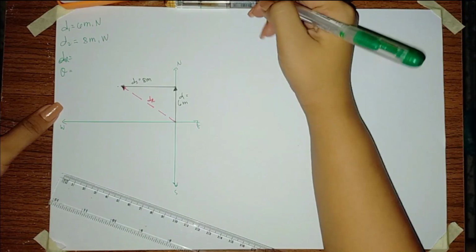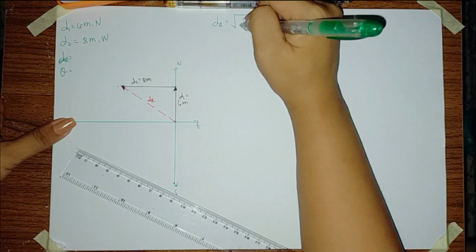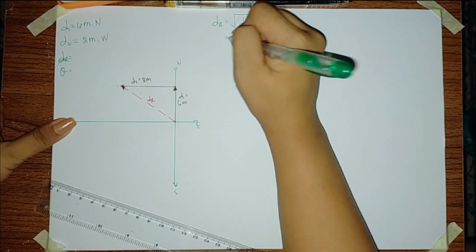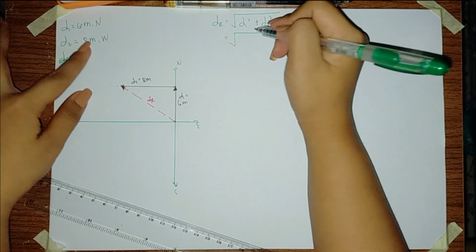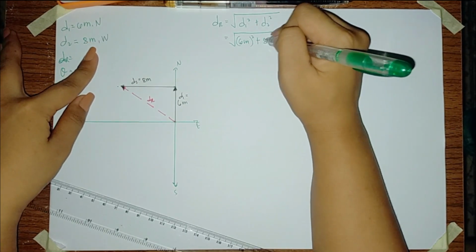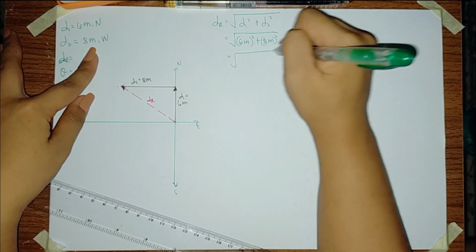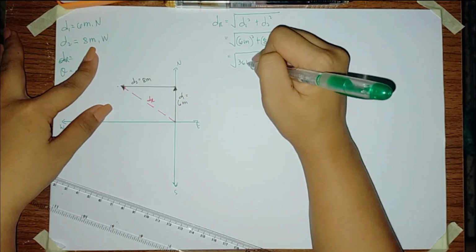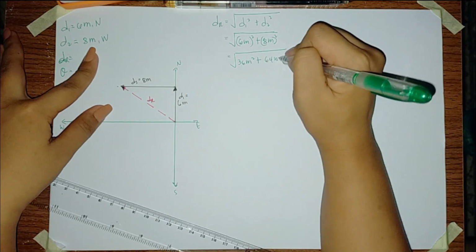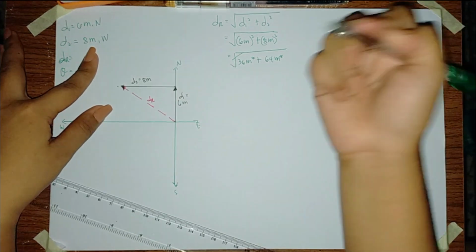The equation to use is D sub R is equal to the square root of D sub 1 squared plus D sub 2 squared. Substitute the values. We have, for D sub 1, 6 meters squared plus 8 meters squared. Now, 6 squared is 36 meters squared plus 8 squared is 64 meters squared. Then cancel the square root and the square on each unit.